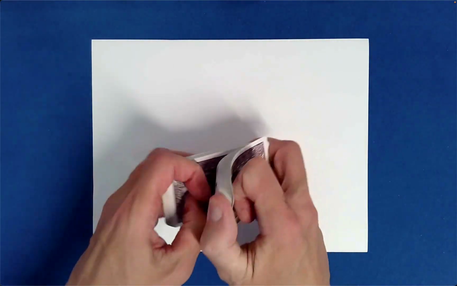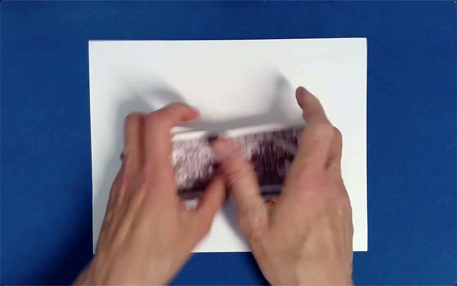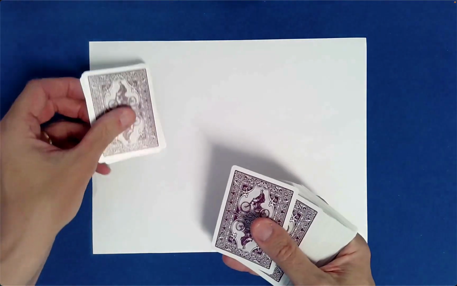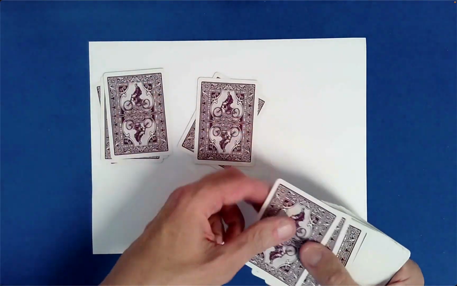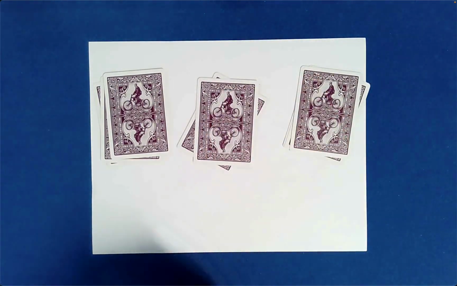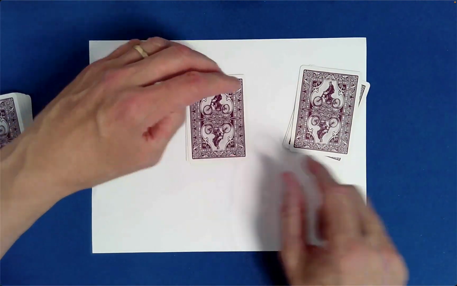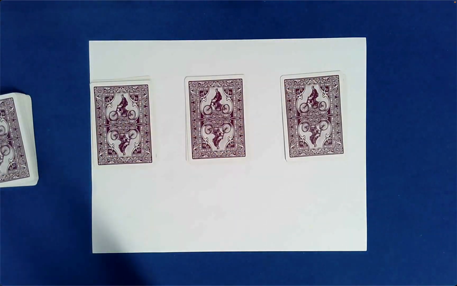Okay, so here you need just 9 random cards. So these truly are random, and we need to put them in 3 piles of 3. Okay, 3 piles of 3. Okay, so what you do here is you have the spectator.